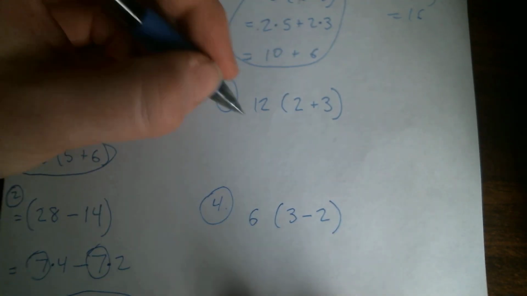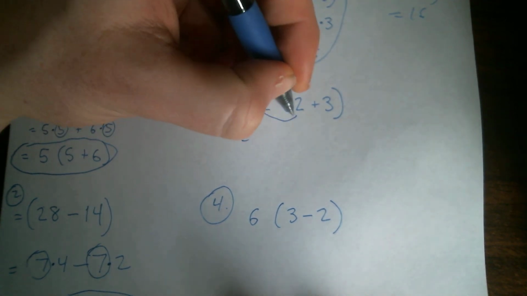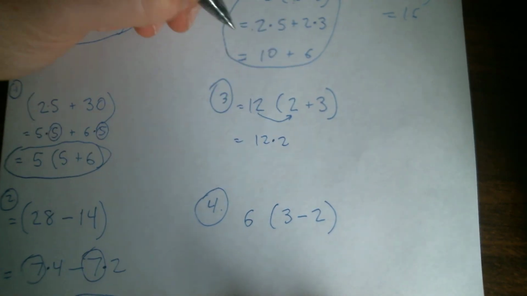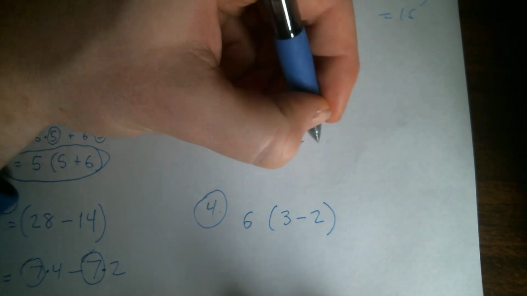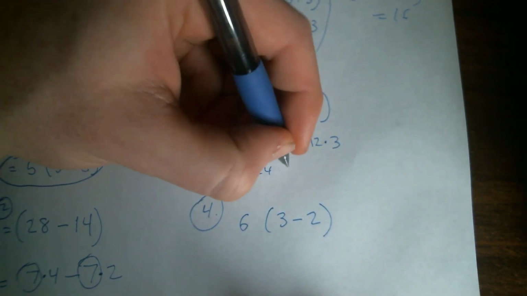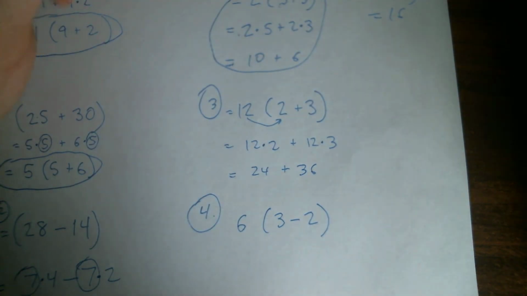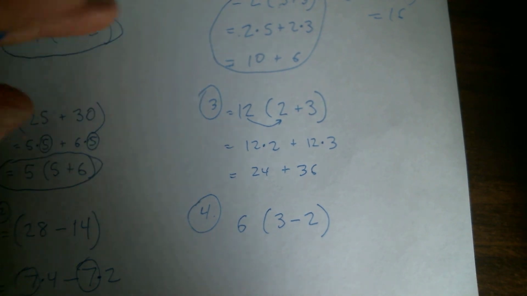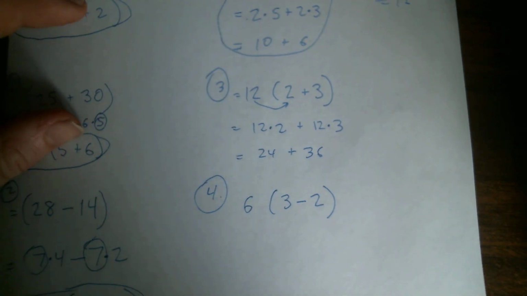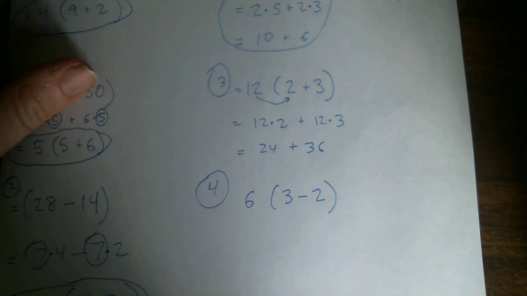Okay, I'm going to move on here. Hopefully you've paused and tried it. Here, this means the same thing as 12 times 2 plus 12 times 3. That would give me 24 and 36. For now, I'm not interested in evaluating. If you were stuck, pause now, move on to 4 if you didn't do it, or see how you can make a correction for 4, pause it, go make that correction, and come back.